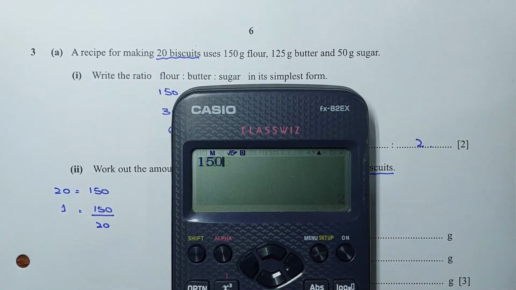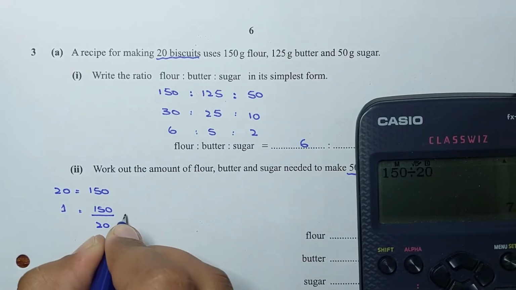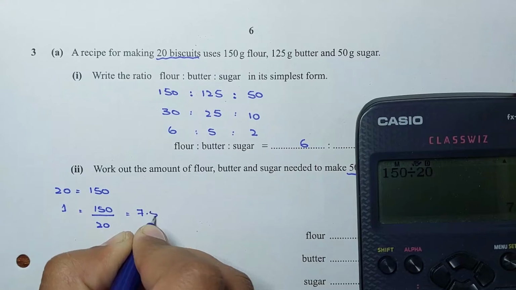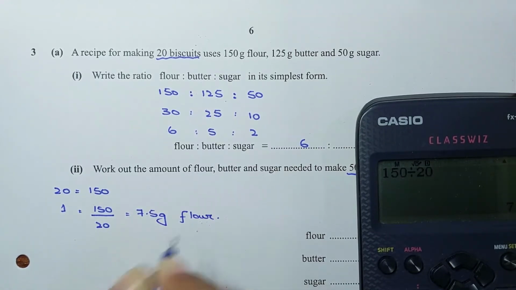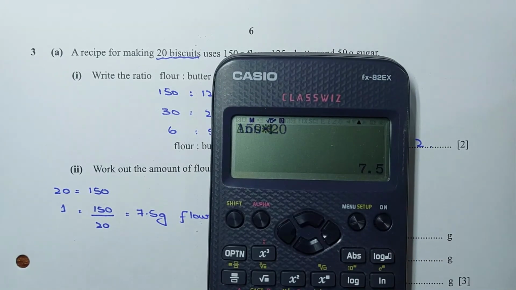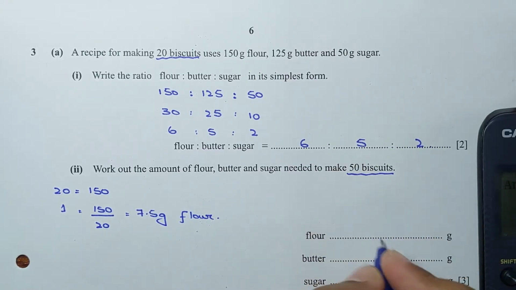So 150 divided by 20 is 7.5 grams of flour for one biscuit. And for 50 biscuits, we have to times it by 50, which is 375 grams of flour.